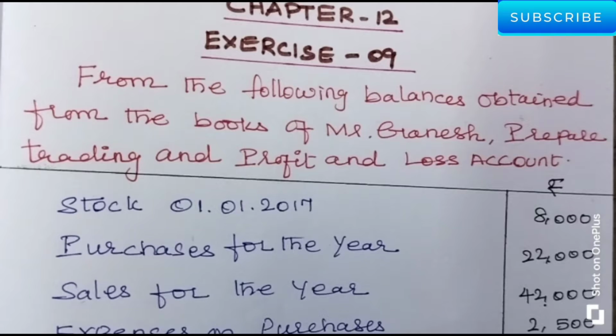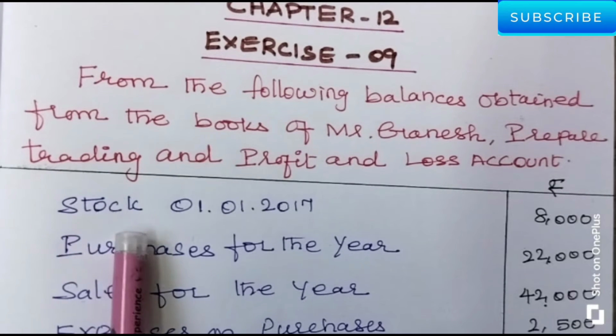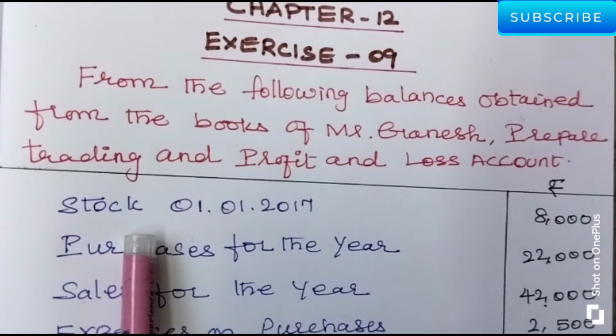What's the formula for the trading account? According to the format of the trading account, on debit side we start with opening stock. After entering opening stock, we will enter the purchases account. If they give purchases returned, then we will subtract purchases returned from the purchases. Then we enter direct expenses, the expenses related to purchases. Okay.